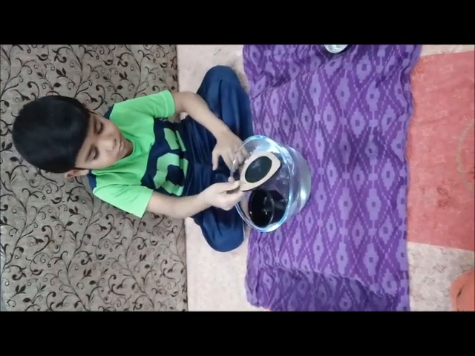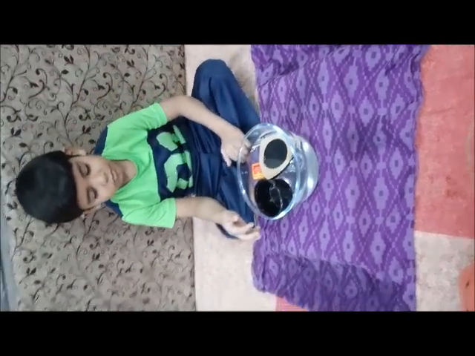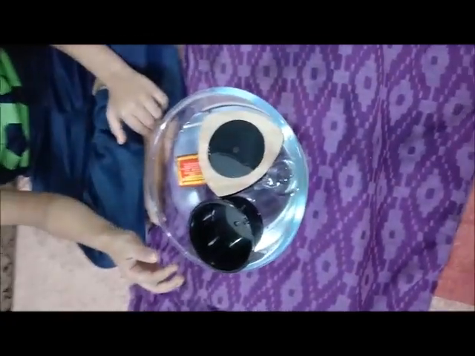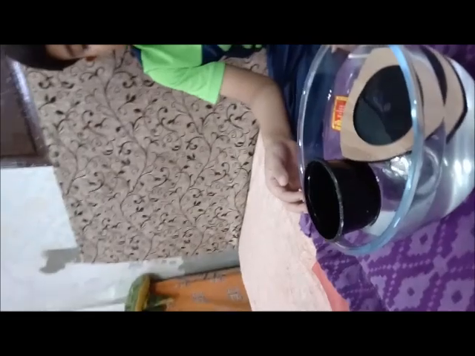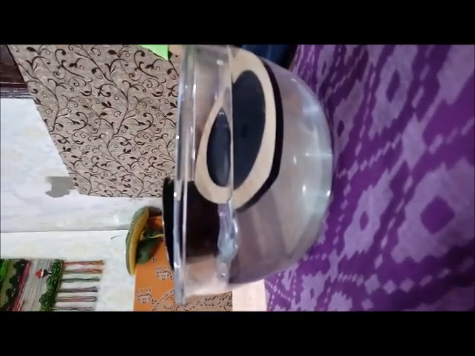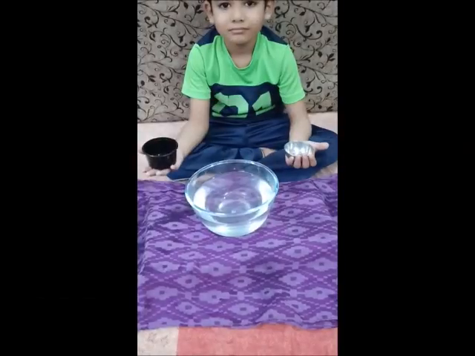Now he is putting a coaster. Just look, it is also floating. Just have a close look. All these items are floating in the water. That means they all are lighter.